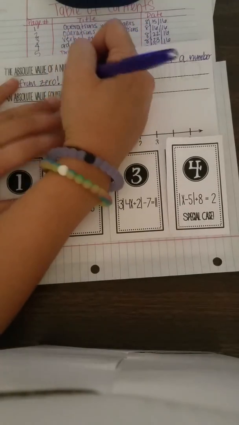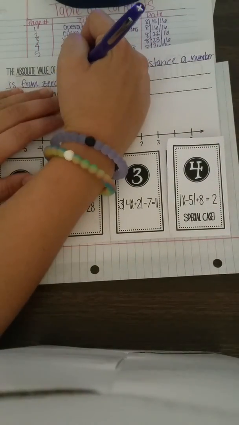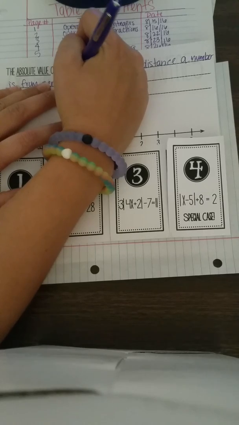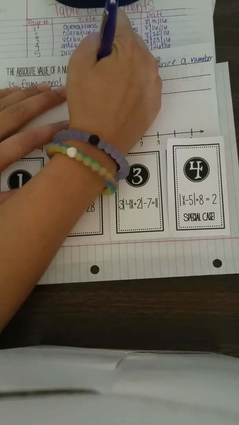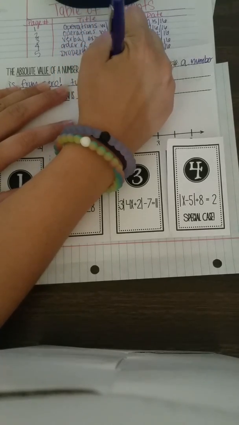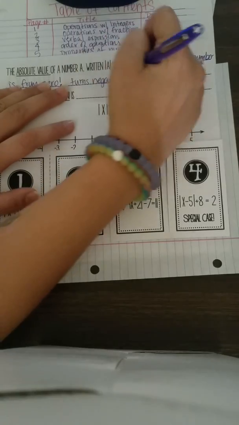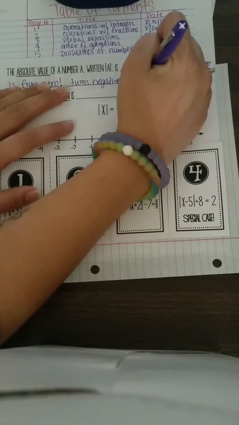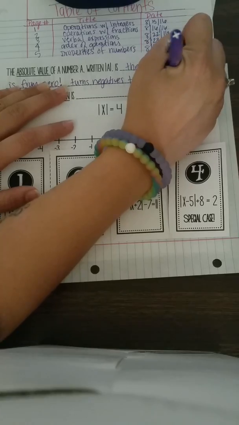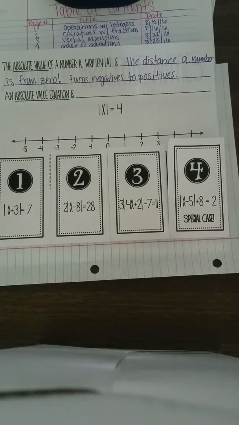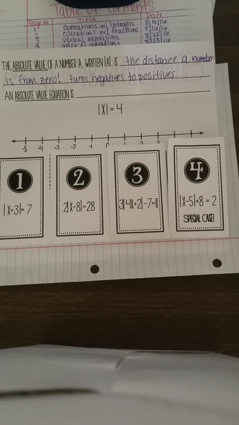Okay, so absolute value turns negatives to positives. And positives stay there, right? It doesn't turn a positive to negative, because can distance ever be negative? No. So that's why it's always positive.